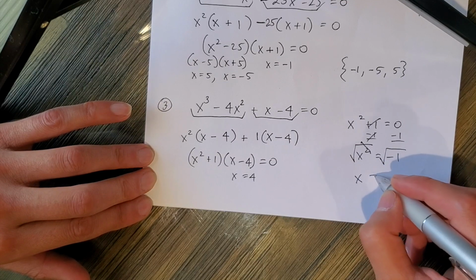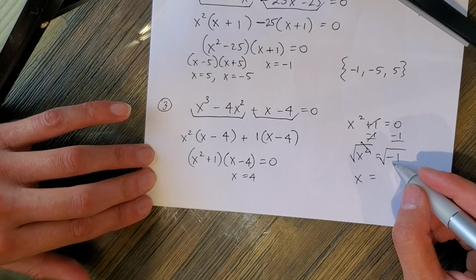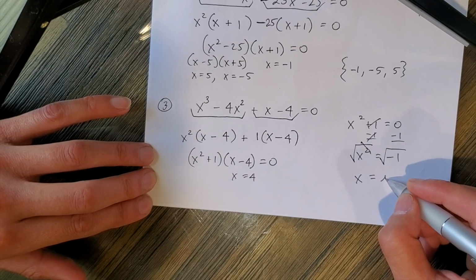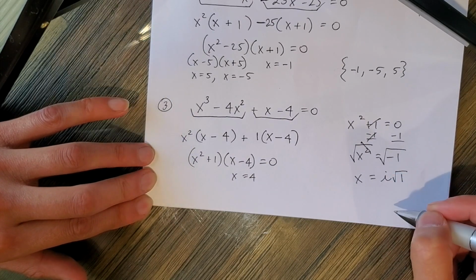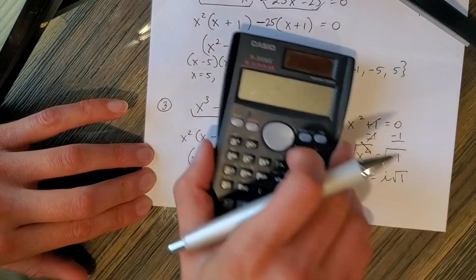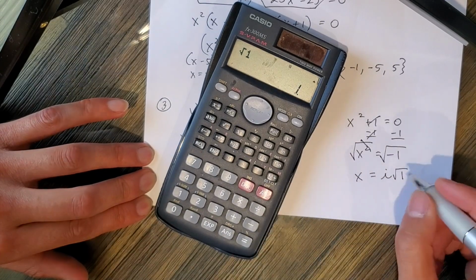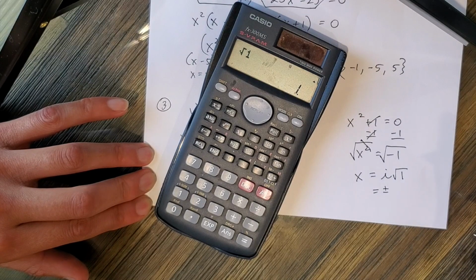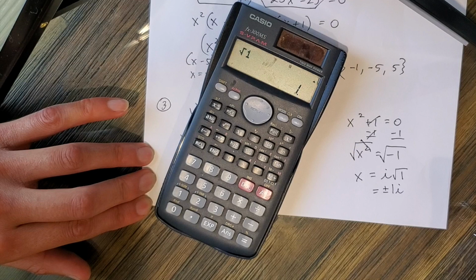I have x equals... now what did I say happens when we have a negative inside the square root? Do you guys remember? That was from yesterday's notes. That's right, it's just going to be i square root of 1. So the negative comes out as imaginary. Now, what's the square root of 1? You could even do this on the calculator. The square root of 1 is 1. So before I forget, make sure you put the plus or minus here in your final answer. So this will be plus or minus 1i.